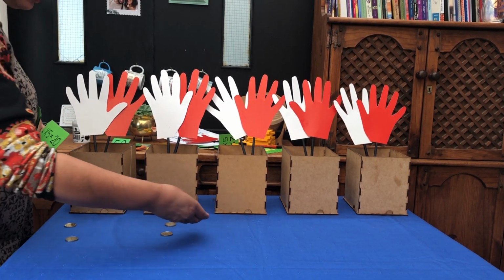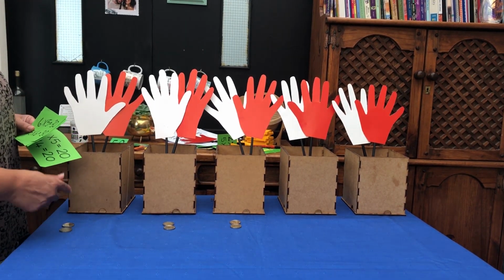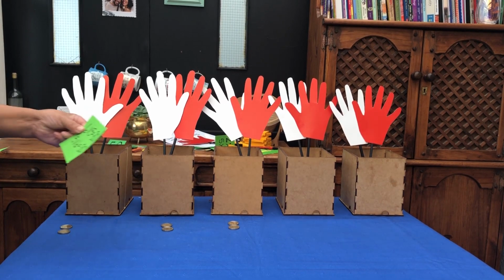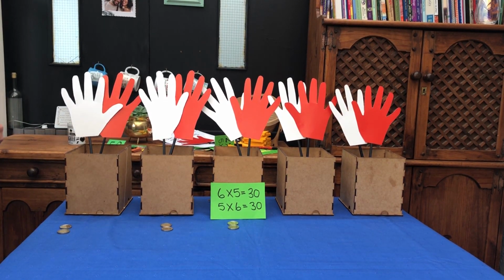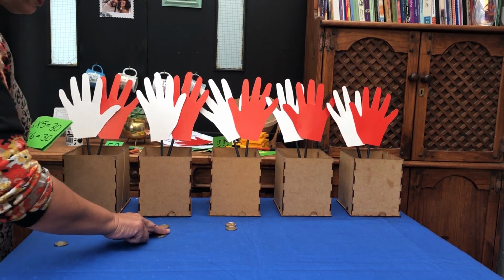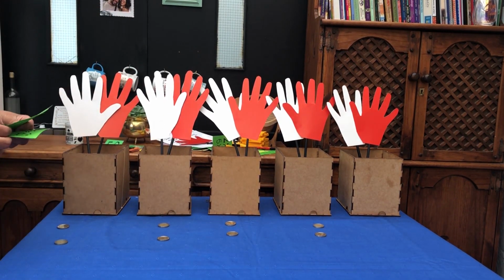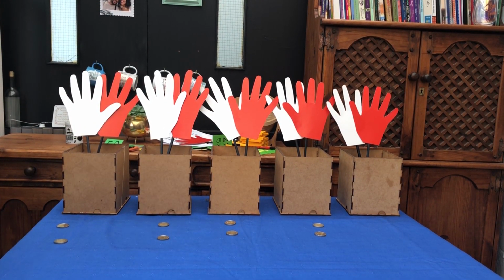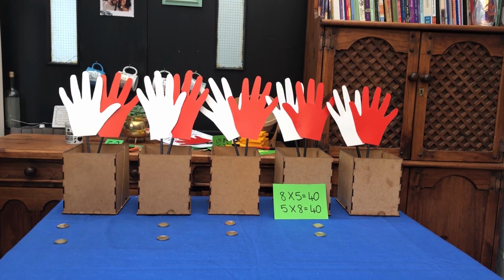You've got to take 6 5s and make them 10s. 6 times 5 is equal to 30, and 5 times 6 is also equal to 30. You've got to take 8 5s and make them 10s. 8 times 5 is equal to 40, and 5 times 8 is also equal to 40.